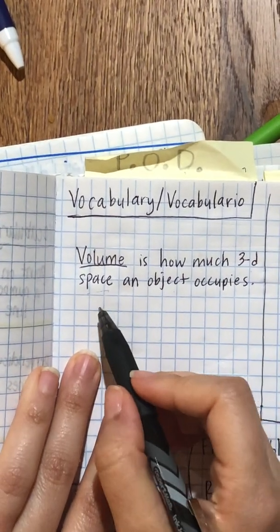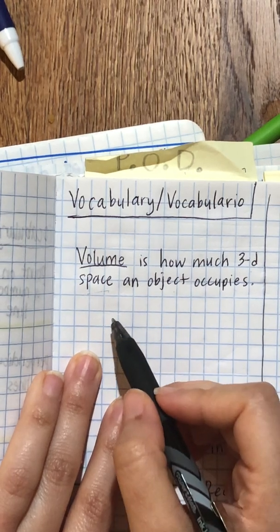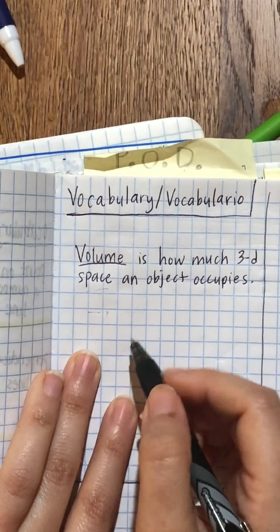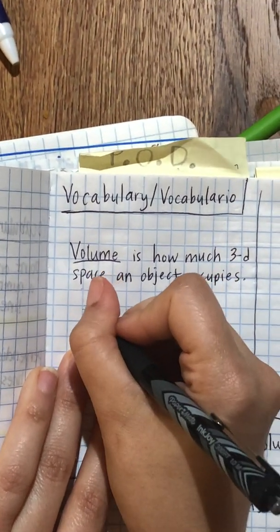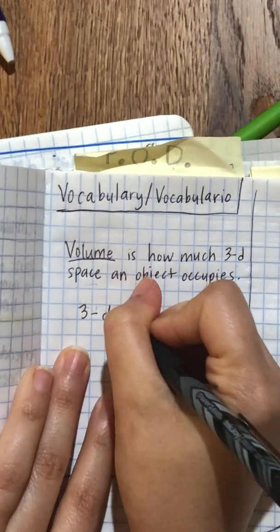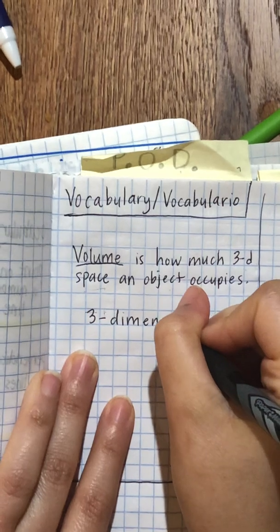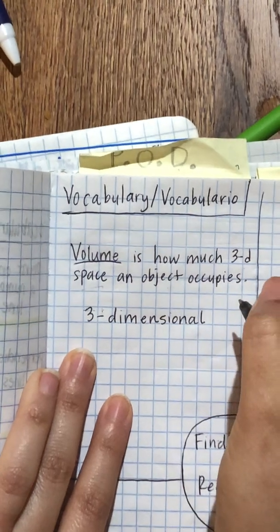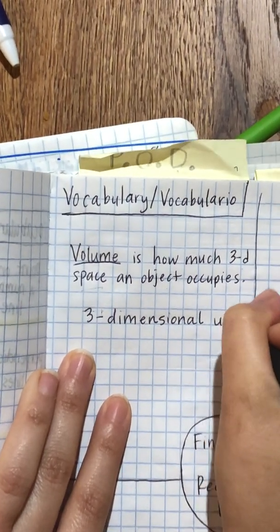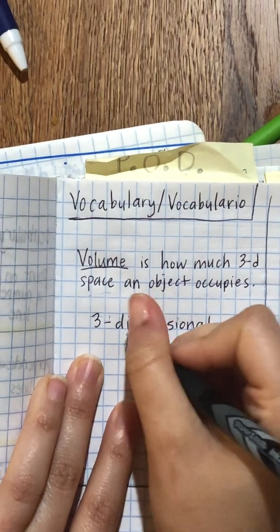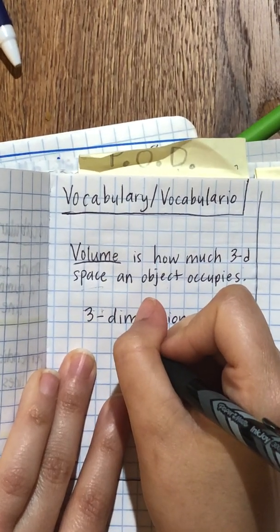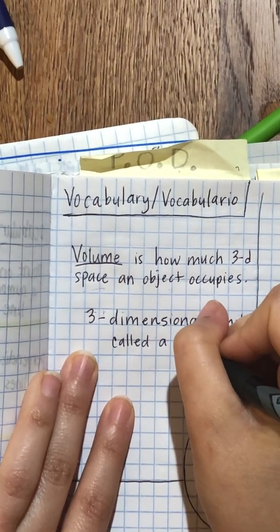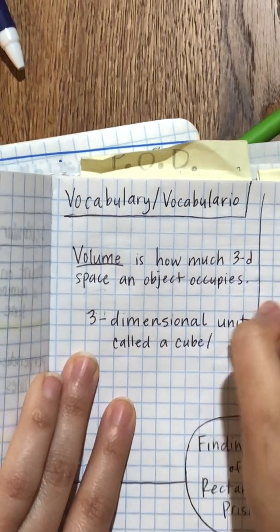Okay, so when we measure volume, we don't use a one-dimensional line. We don't use a two-dimensional square. We use a cubic unit, which is a 3D, three-dimensional, tres dimensiones, three-dimensional shape or unit, okay, called a cubic unit. A cube is a cubic unit. A cube or a cubic unit.